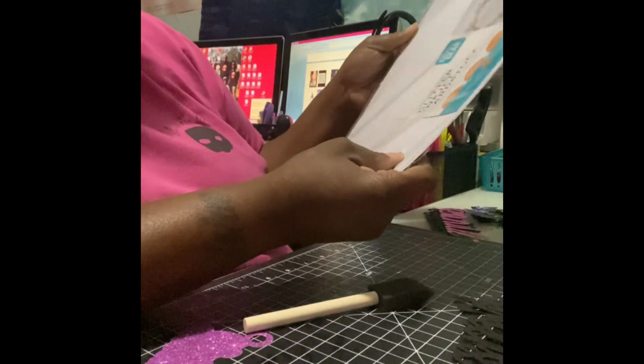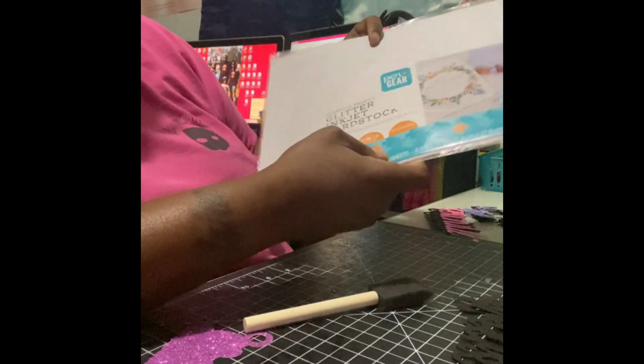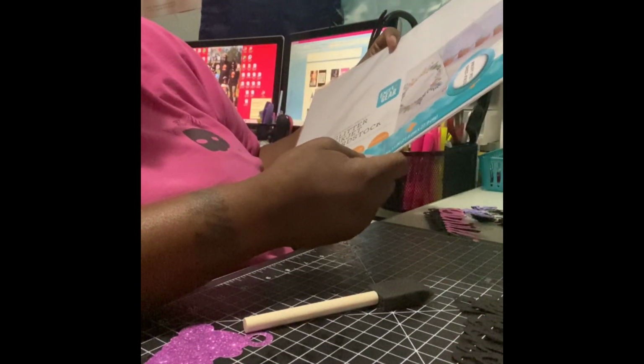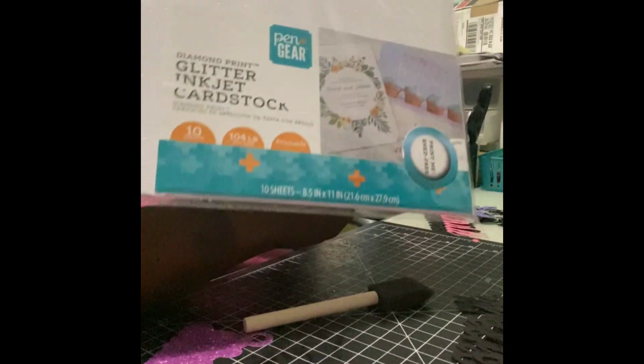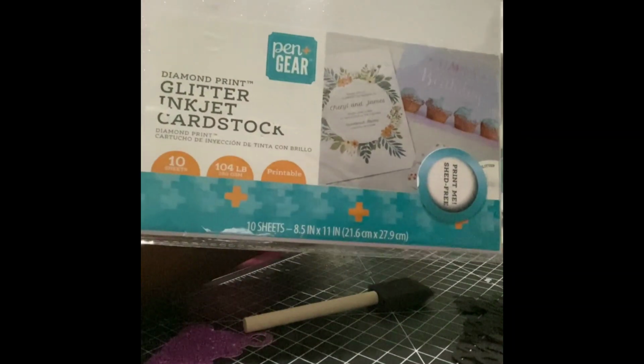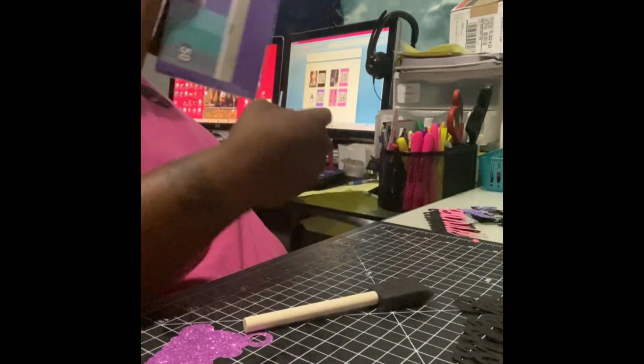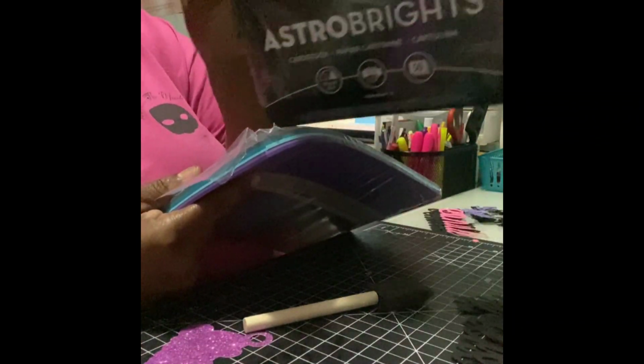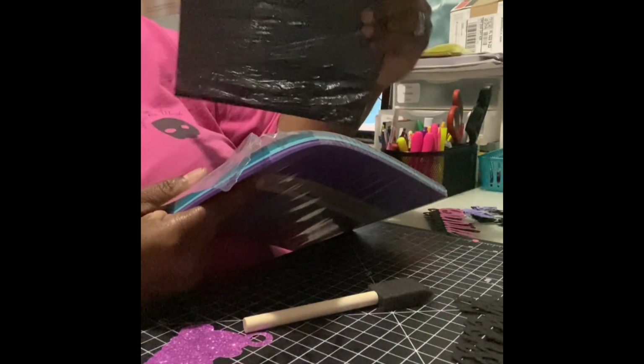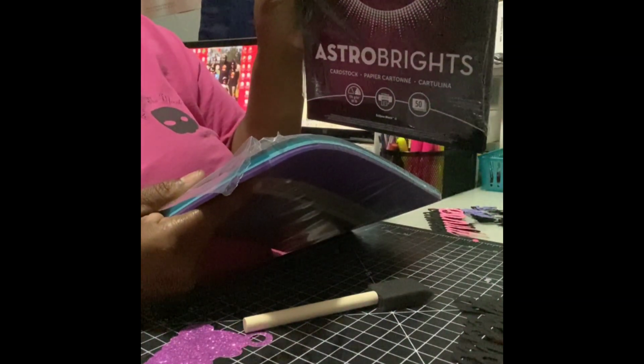Depending on what I'm printing out, you can just use regular cardstock paper. You can use the 8.5 by 11 or use the 12 by 12s. This is the glitter cardstock if I'm doing something glitter. Just some color 8.5 by 11 regular cardstock. I got this one from Walmart. Or just for the black backgrounds and stuff, I use this. You can get this from Amazon. That's where I got that from.